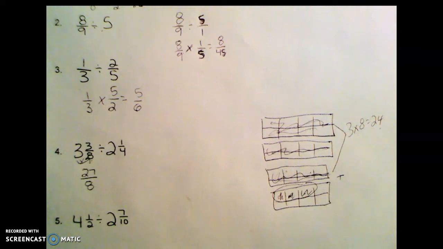So now I have 8 pieces. So I have all of these, all of these, all of these, and 3 more of this one. So I notice I have 3 groups of 8 pieces. 3 groups of 8 pieces is 24. That's where I get that 3 times 8, plus I have 3 more pieces here. So if I had 24 pieces plus 3 more, I now have 27 pieces. What size are those pieces? They're all 8ths. So I have 27 8ths, and then I have 2 and 1/4.